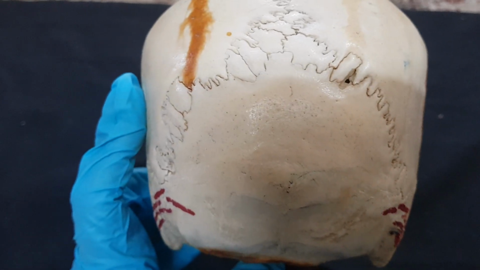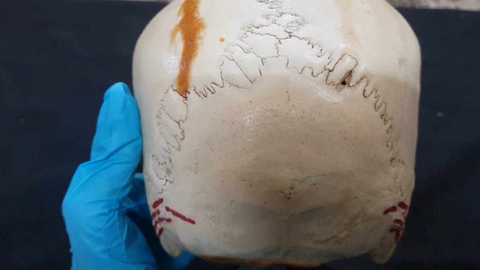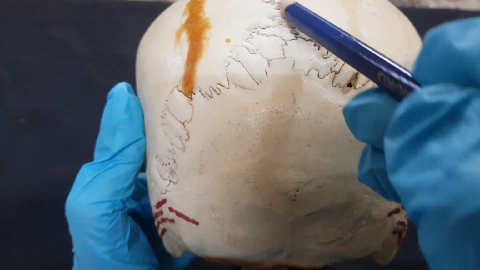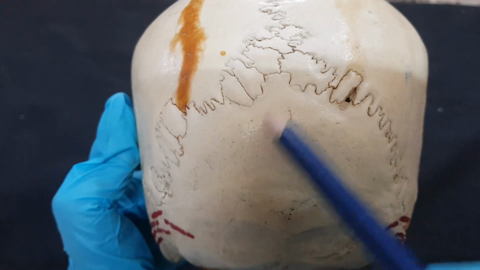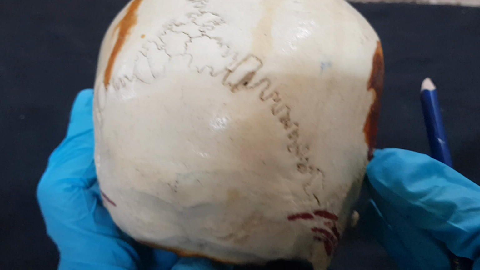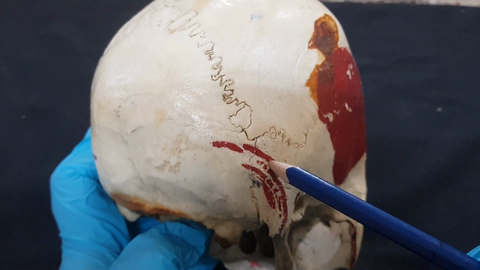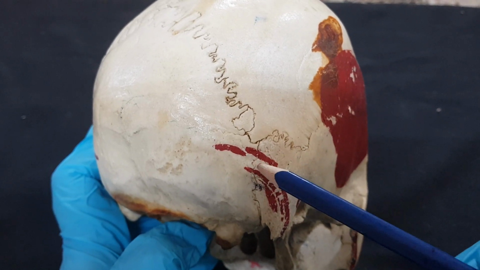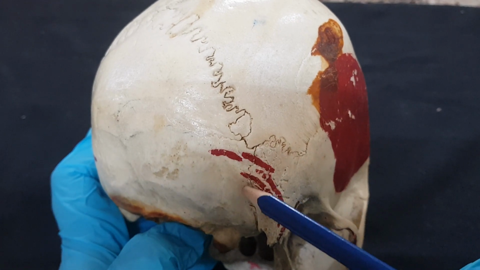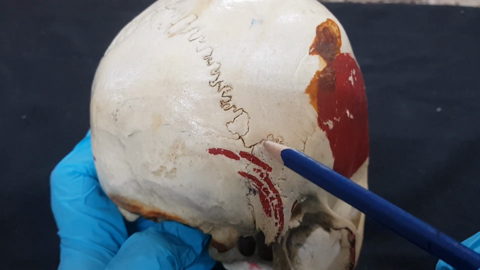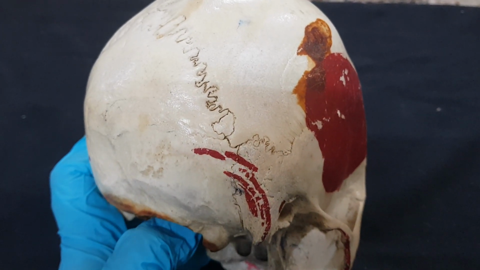Now, what are the different sutures you see here? The different sutures we see here are the lower part of the sagittal suture between the two parietal bones. We have the lambdoid suture between the parietal and the occipital bone, and here we have a suture that lies between the mastoid part and the parietal bone, and the mastoid part and the occipital bone. So we have an occipito-mastoid suture, this one, and a parieto-mastoid suture, this one. So we basically have four sutures here.